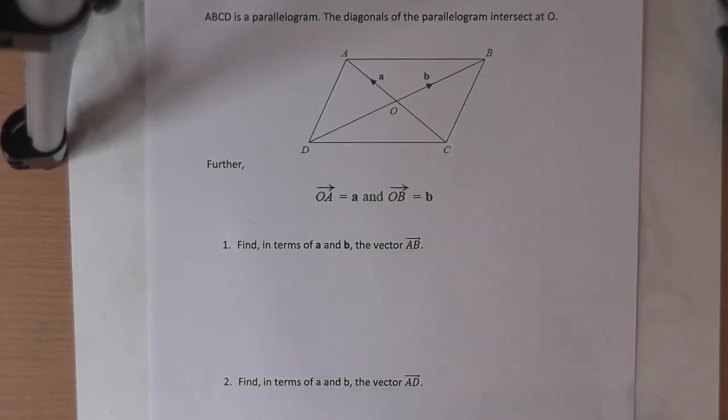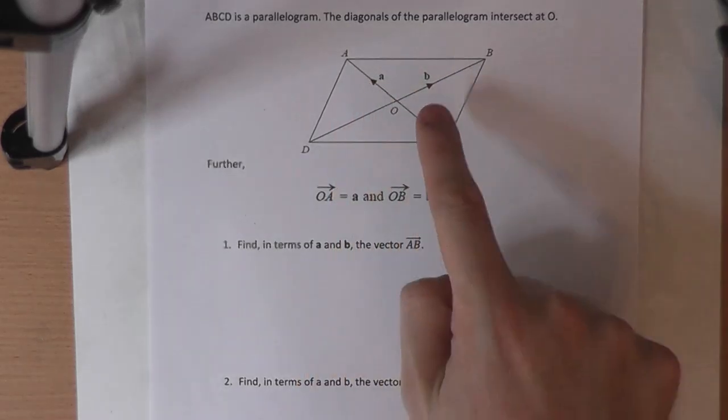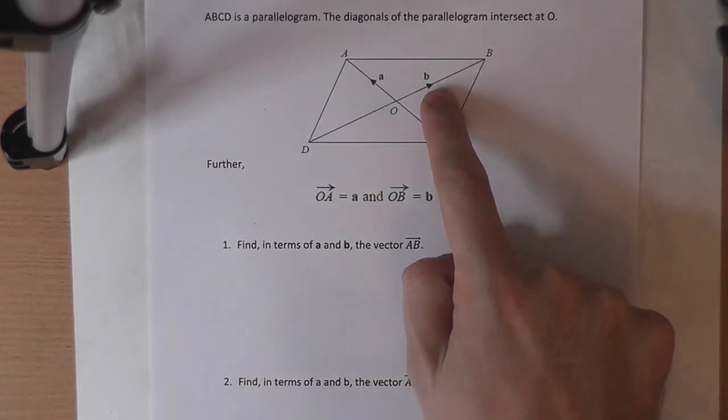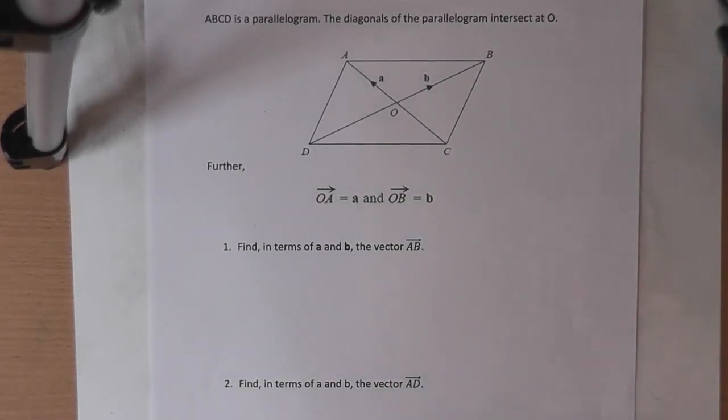Next thing to notice, equals a and equals b. Well, look at the diagram. a and b are also listed on the diagram. They're listed with little arrowheads there, and they are given on the line from O to A, and b is on the line from O to B. No particular surprise there, because it's given here. In fact, a and b are vectors.